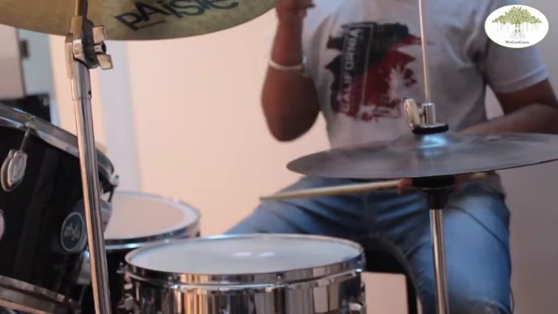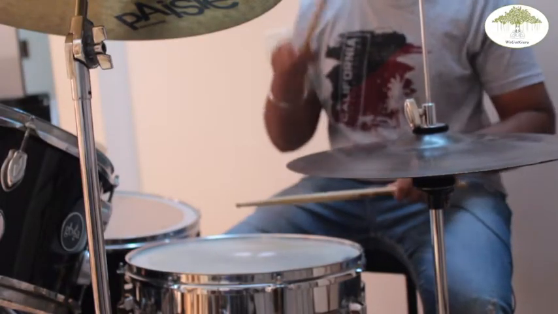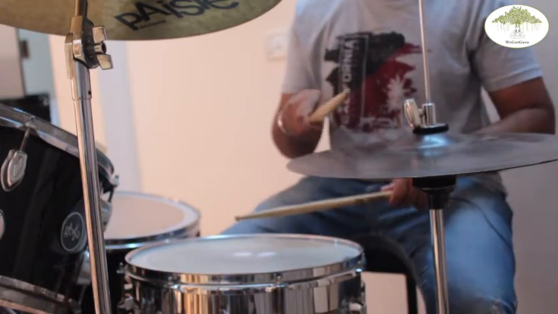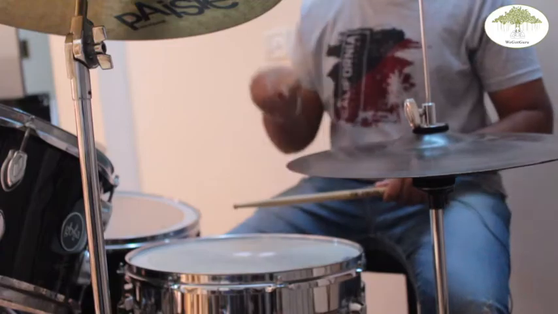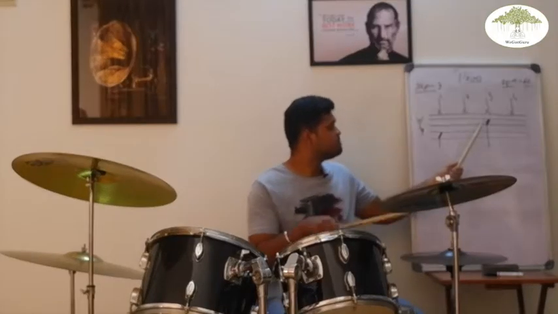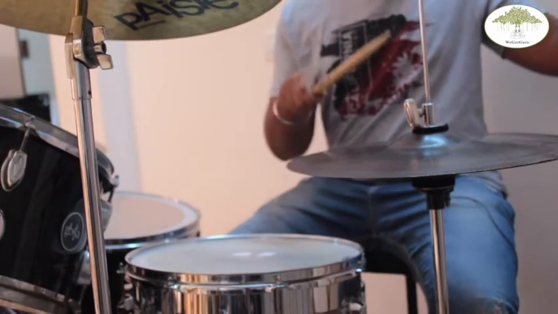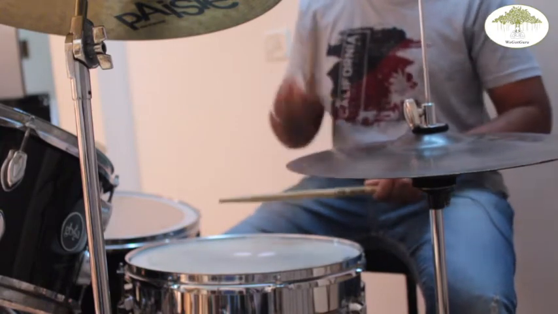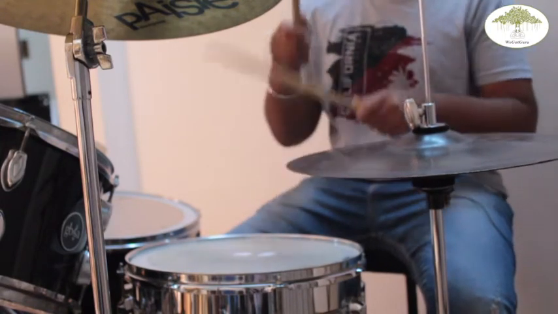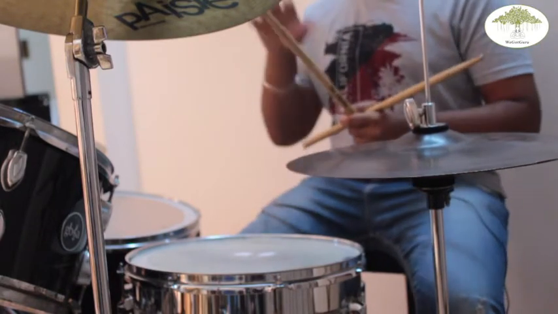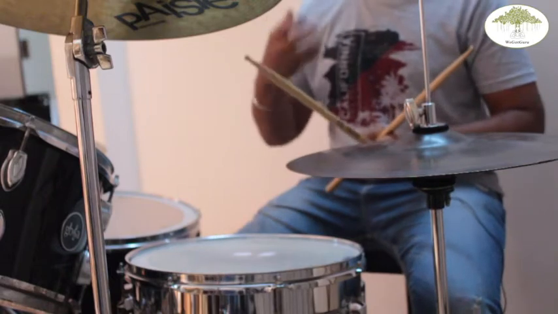That is the third step, adding a snare. 1, 2, 3, 4. See the third step? It's a snare. 1, 2, snare, hi-hat, bass, hi-hat, snare, hi-hat. 1, 2, 3, 4. This is a basic groove which you have to practice for a longer time.